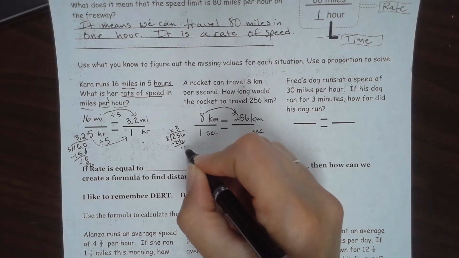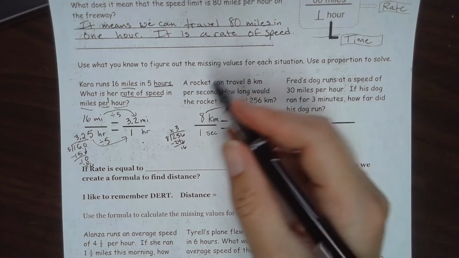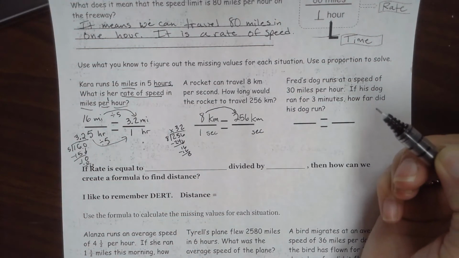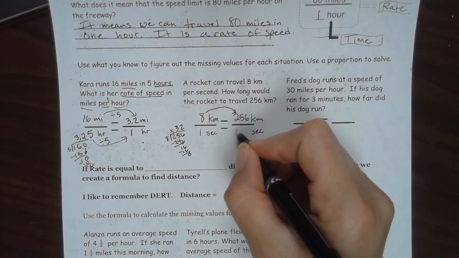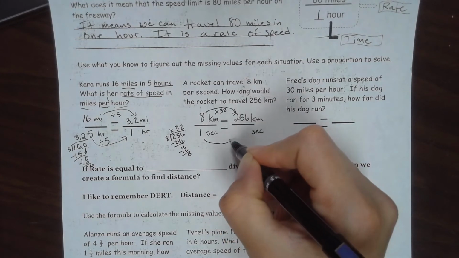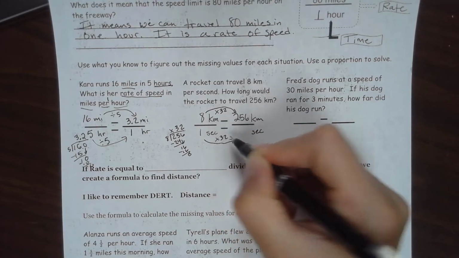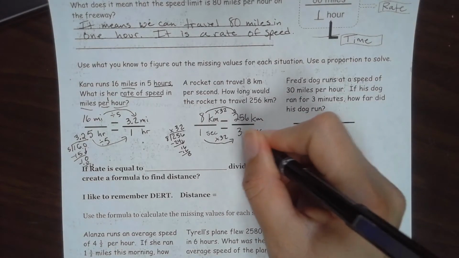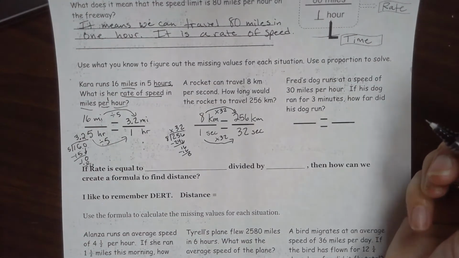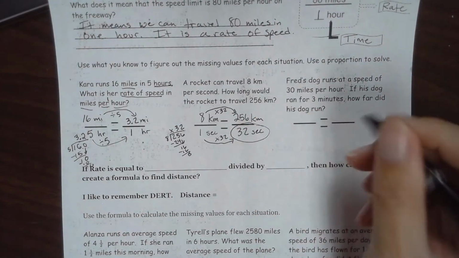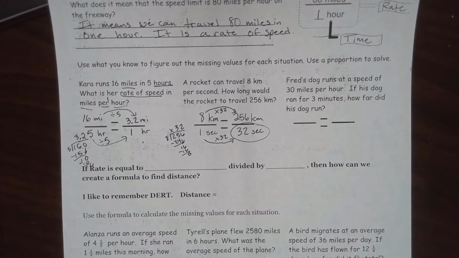Bring this down. 6. 8 goes into 16 2 times. Minus 16 gives me 0. So this has been multiplied by 32, which means this is multiplied by 32. And 1 times 32 would give me 32 seconds. So to answer this question, 32 seconds. You can see how the proportion helps us see that.